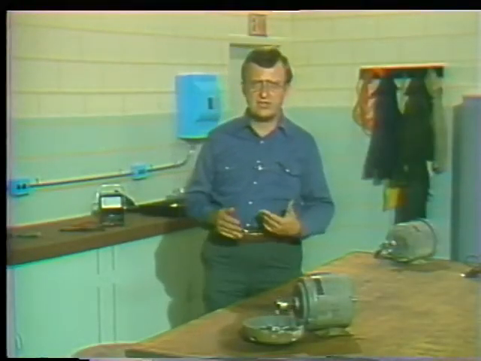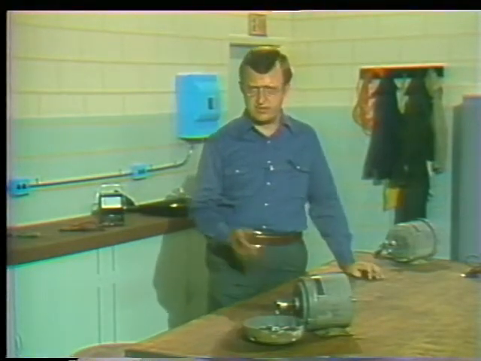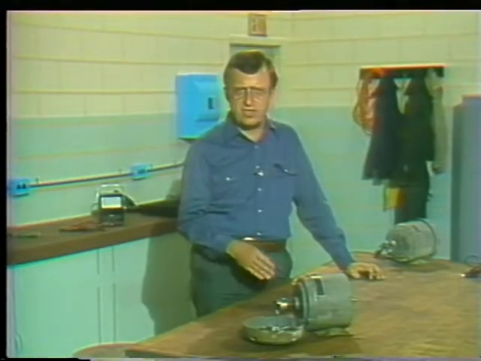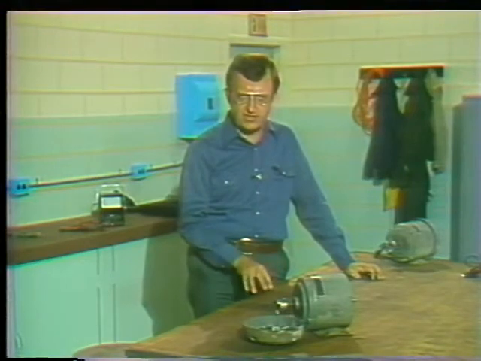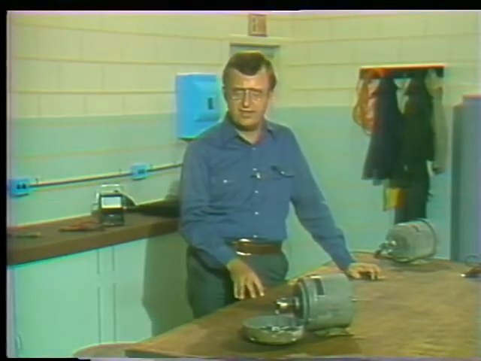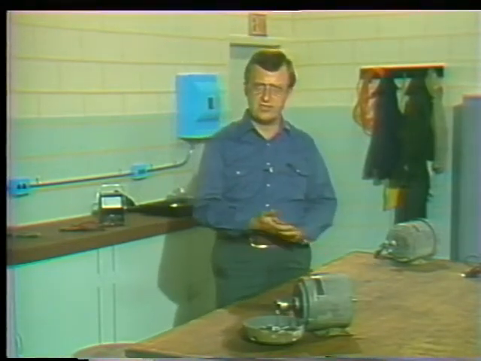Now, let's take a look at how to inspect a motor that's not operating. For many motors, particularly ones that are located outside in the weather, a heater is used to keep them dry during shutdown. So, one of the first things to check on a stopped motor is whether its heater or heaters are working. Make sure you follow all safety precautions when you're working around these heaters.